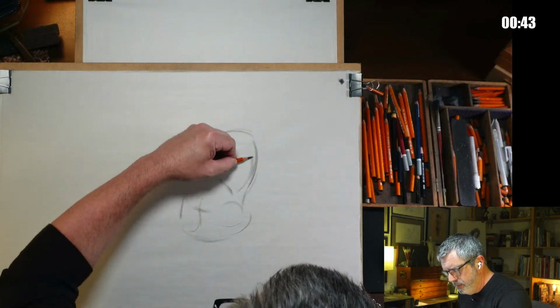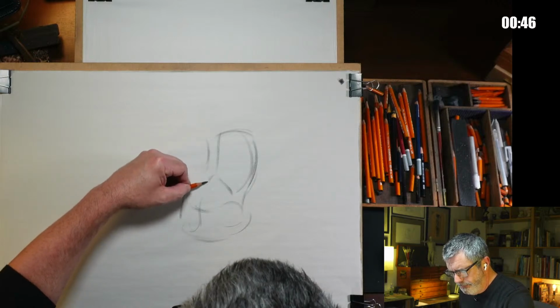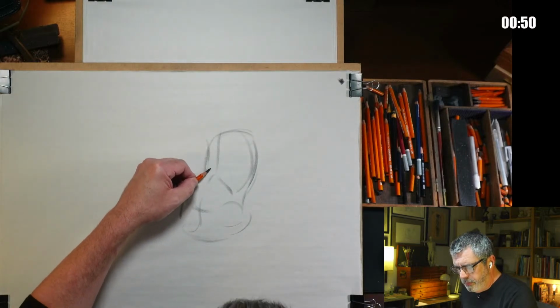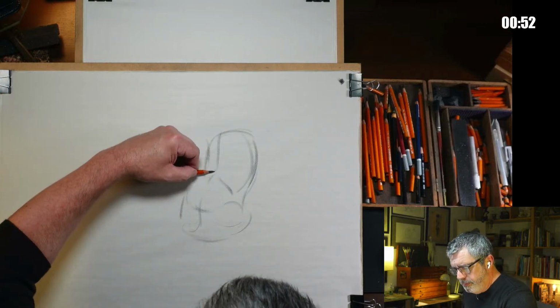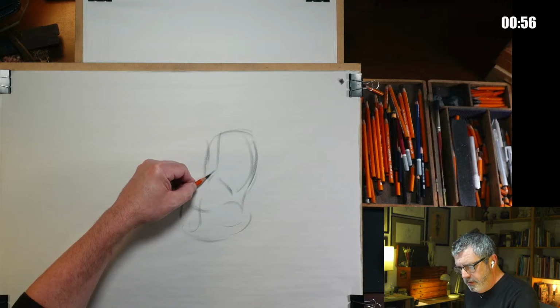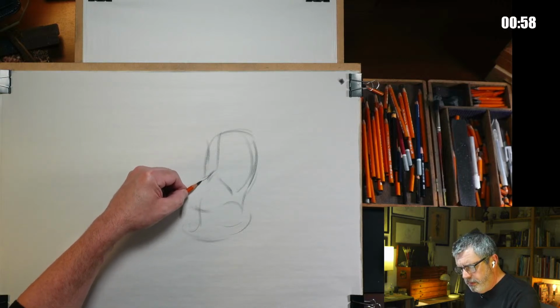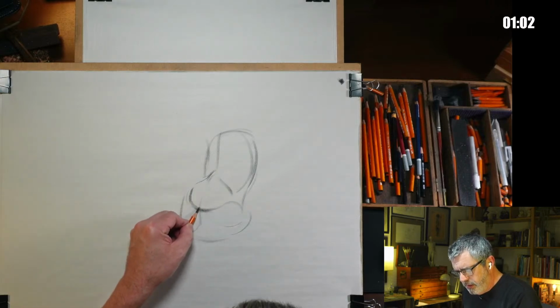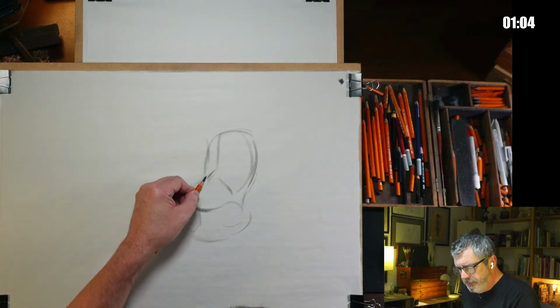The rib cage is going to be sitting about here. And her chest should be a bit higher, but you can see the volume of her tummy coming out this way, sitting in here. Right.